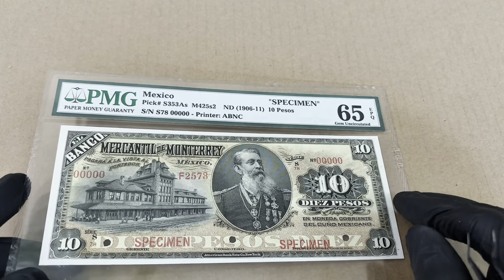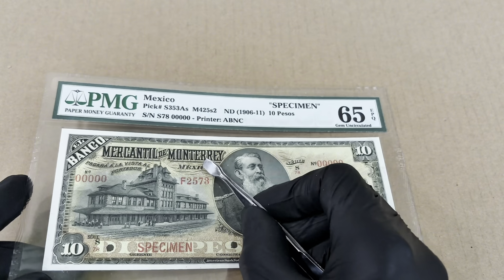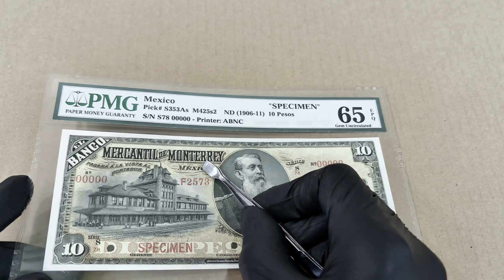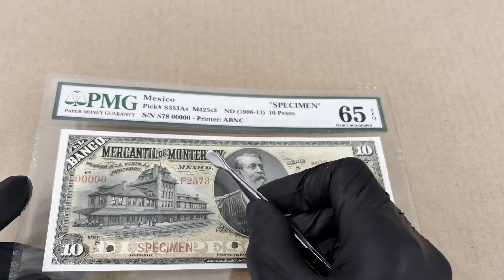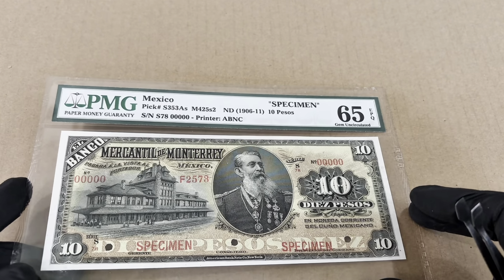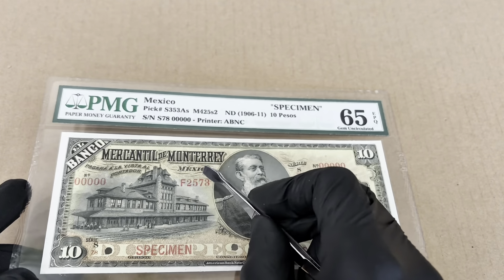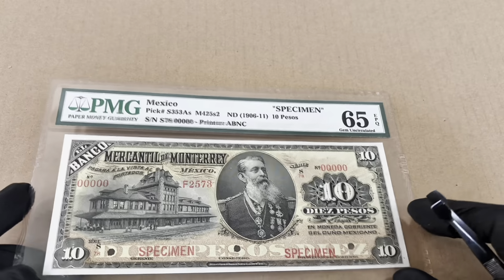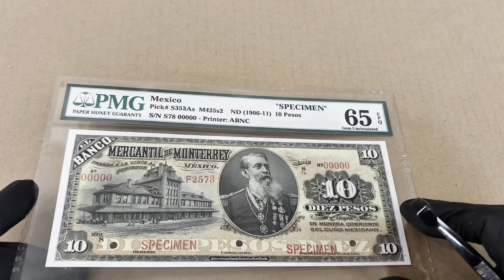Next one here, this is also one of my favorite notes, really cool looking note. This is from Monterrey. So Monterrey is the capital city of Nuevo León. So the state name is Nuevo León, and Monterrey is the city in Nuevo León. So this is issued by the Merchants Bank of Monterrey.